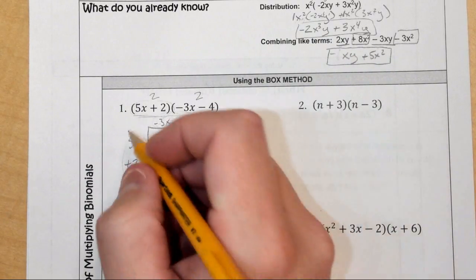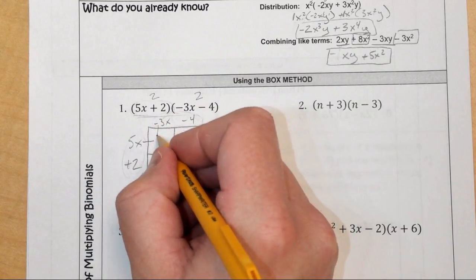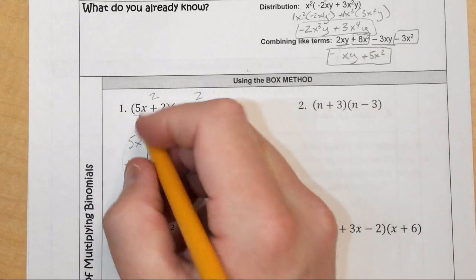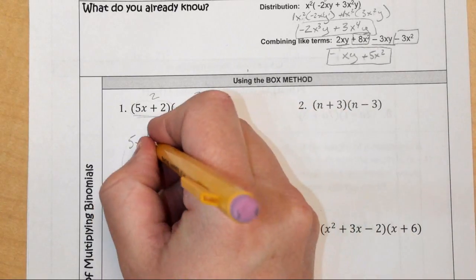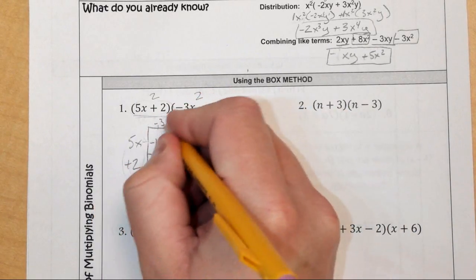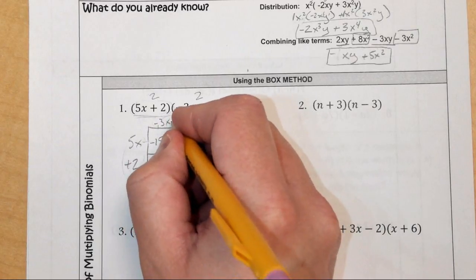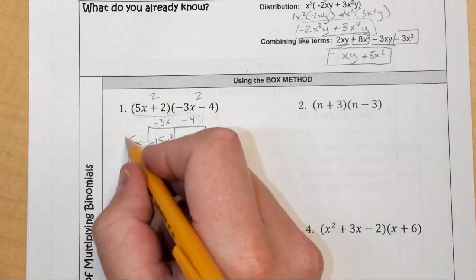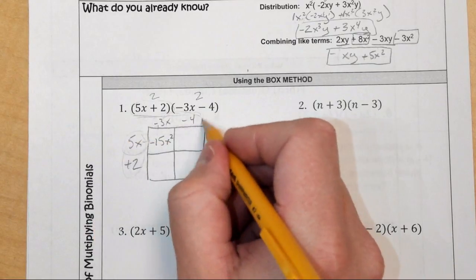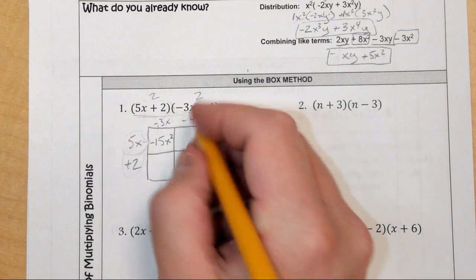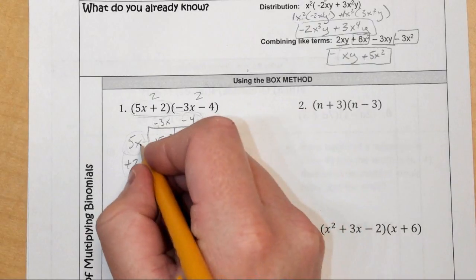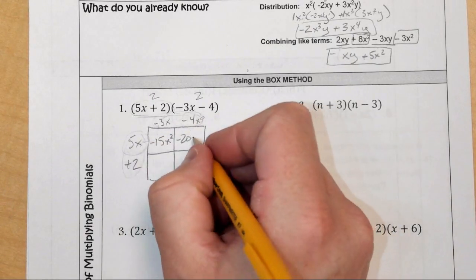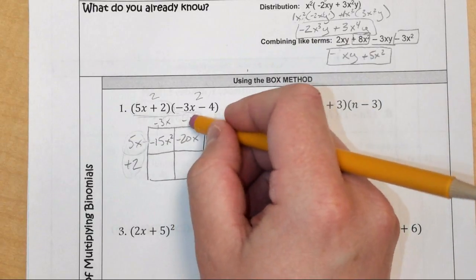And whenever we do the box method, we actually multiply the row by the column. So like 5x times -3x, you multiply the coefficients to get -15, and then you add the exponents. So this is a 1 and a 1. They're a total of 2 x's. Then I'm going to multiply this row by this column. So 5 times -4 is -20. x times, well, this is like x to the 0, so there's only one x here, so that's just x.